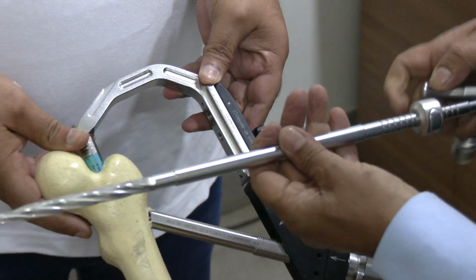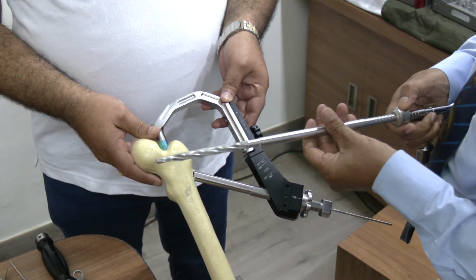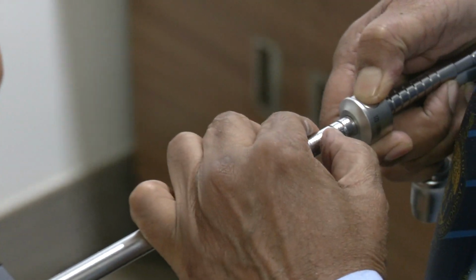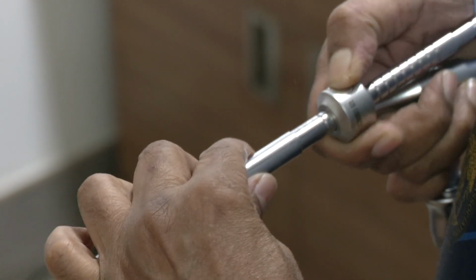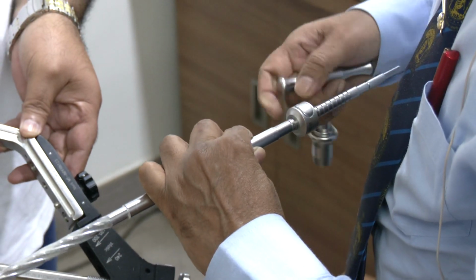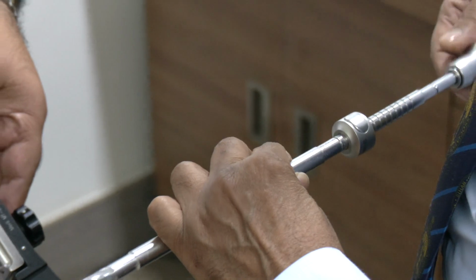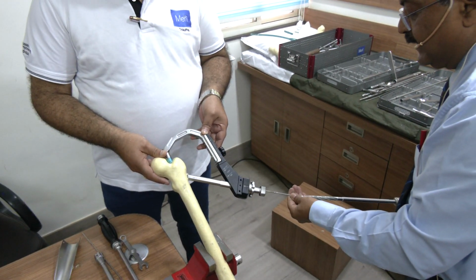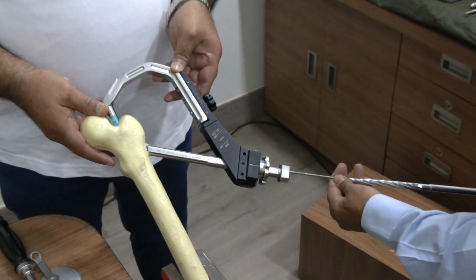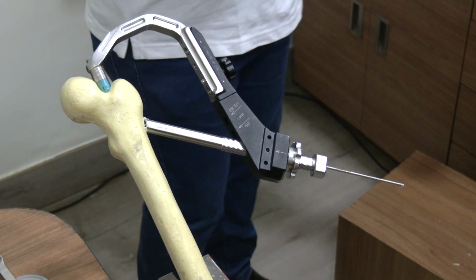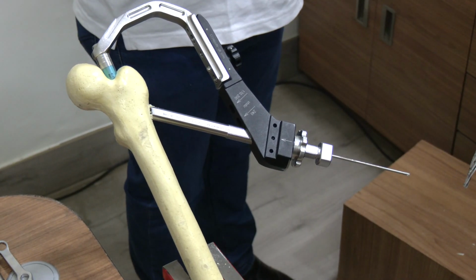Since we are using an 80 millimeter blade, we keep this at 80 millimeter. It gets locked, and in osteoporotic bone you can remove it with the hand only, but in this case, let me see. Again, this instrument also has bone inside.